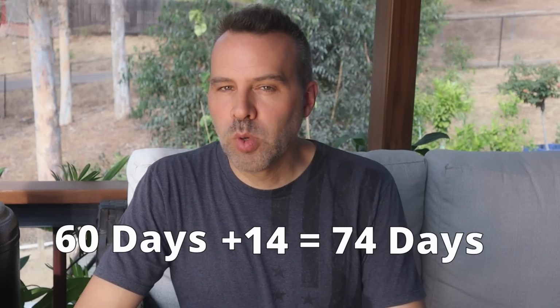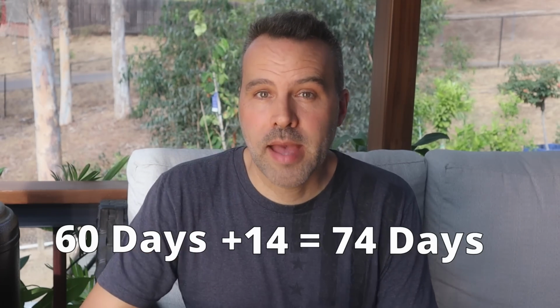So this package of beets says it's going to take 60 days seed to harvest in the spring. But we have to add a fall delay to that number. 2 weeks is usually a good rule of thumb. So instead of 60 days like the package says, it's going to be about 74 days. We're adding 14 days onto whatever the packet says. Does that make sense so far?